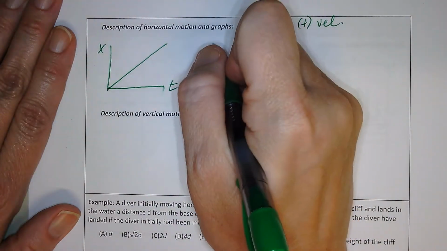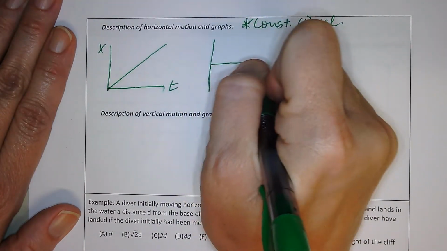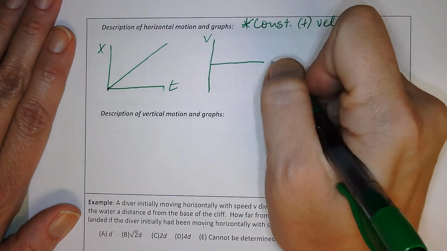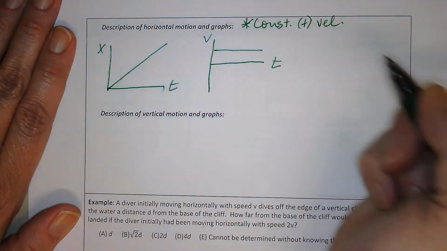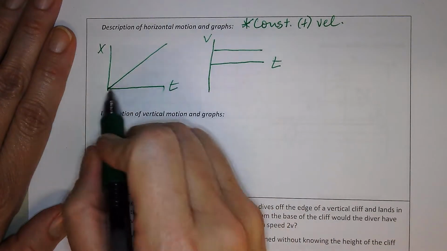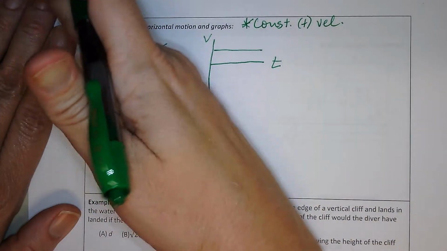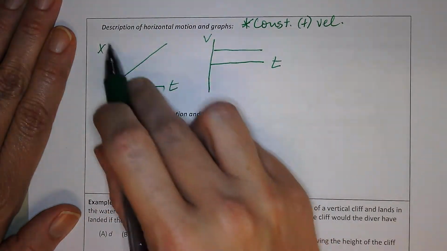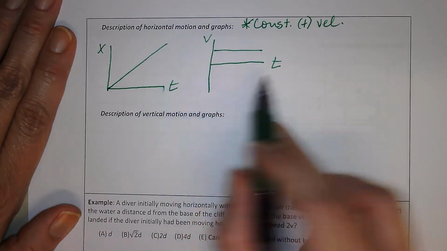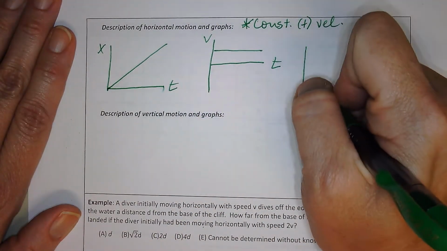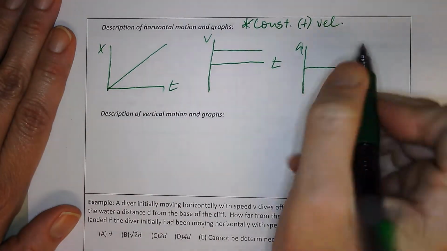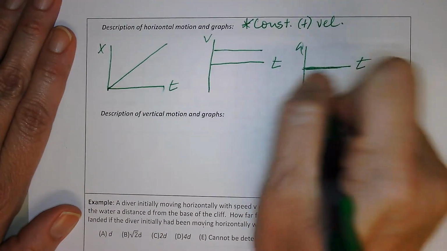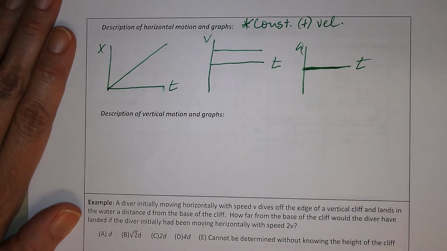The v versus t is a constant velocity, so if it's positive, it's going to be a flat line. If it were constant negative, the line would be straight but have a negative slope, and it would be on the bottom. The a versus t is the easiest, because if it's going constant velocity, it's not accelerating, so it would be just darker on the 0.